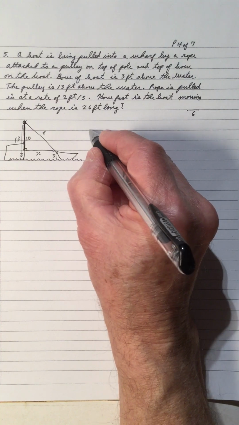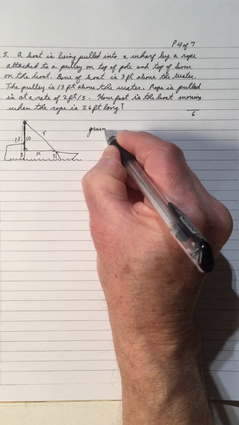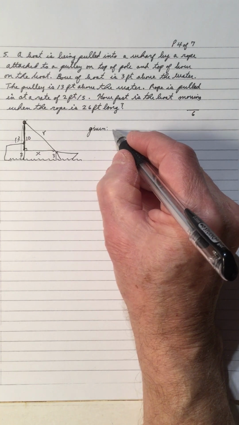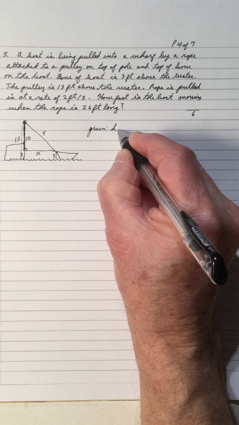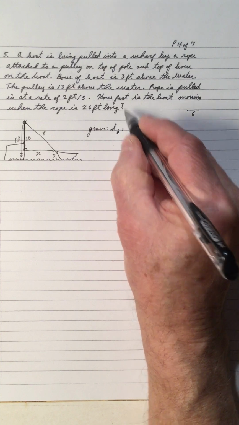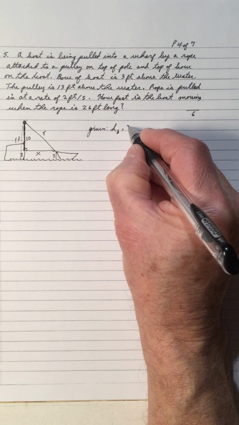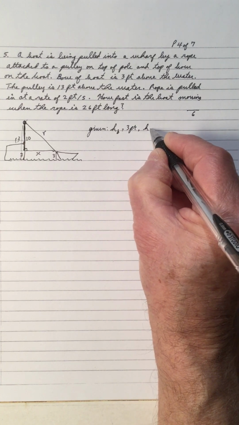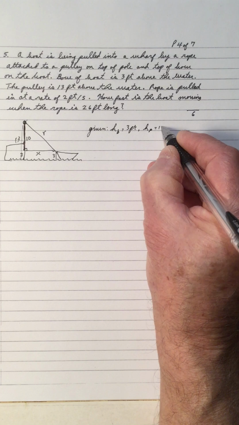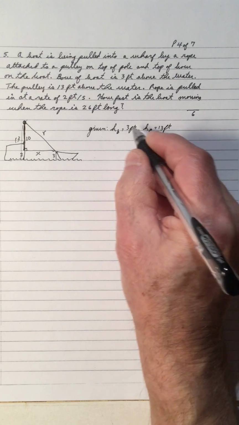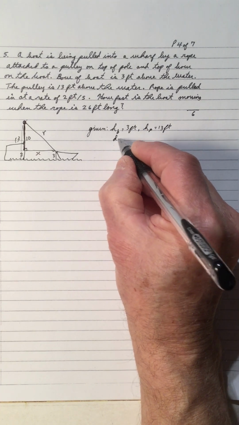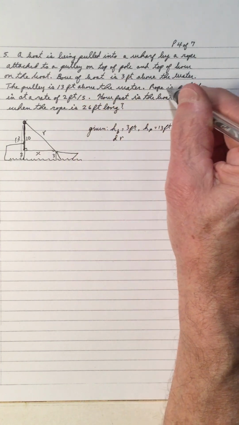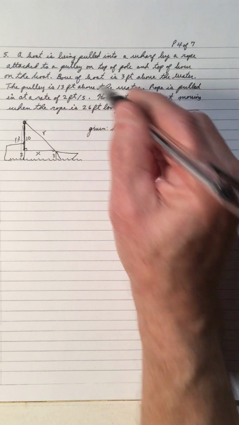So let's mark down what the given is. Again, I'll draw the diagram. The given is we have the height of the boat is 3 feet out of the water, and the height of the pole is 13 feet. And the rope is being pulled in at a rate of 2 feet per second.